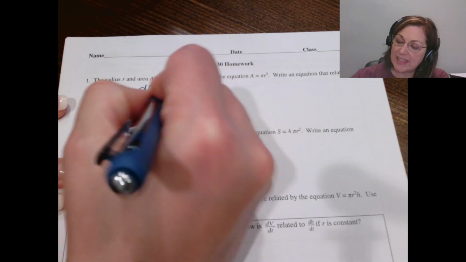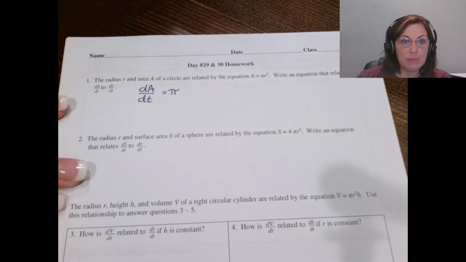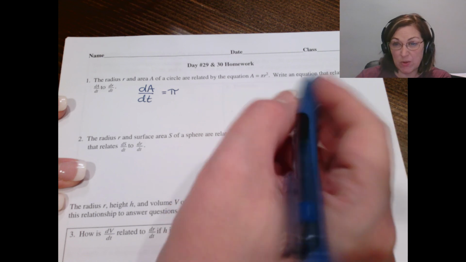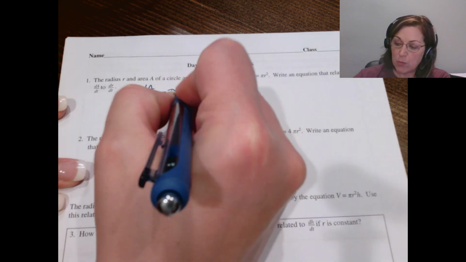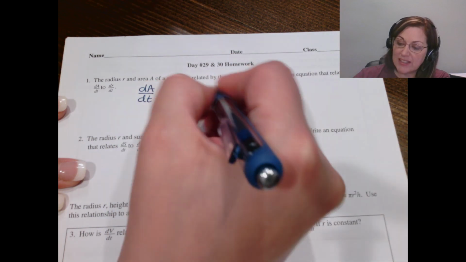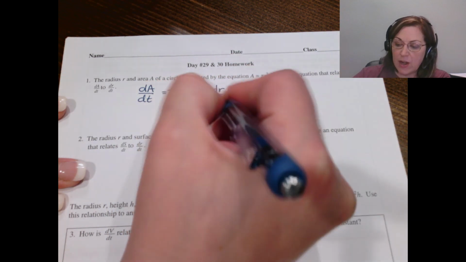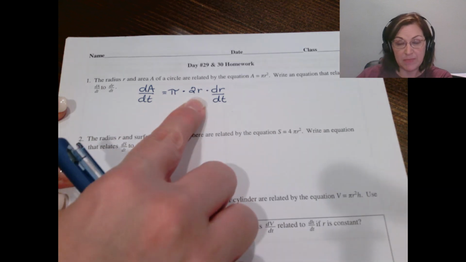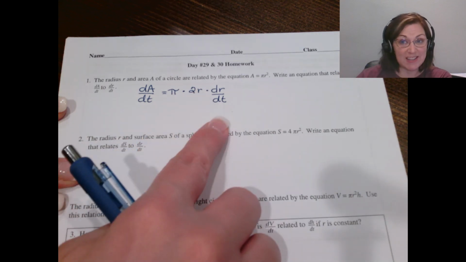Now the pi is a constant, so actually it's a coefficient, so let's put it there in front, and then we'll take the derivative of r squared. So the derivative of r squared would be 2r times dr/dt. And I want you to think of this r squared as a chain rule, right? We're taking the derivative of something squared, which would be 2 times the something, and then we're taking the derivative of the inside, which would be the dr/dt there.